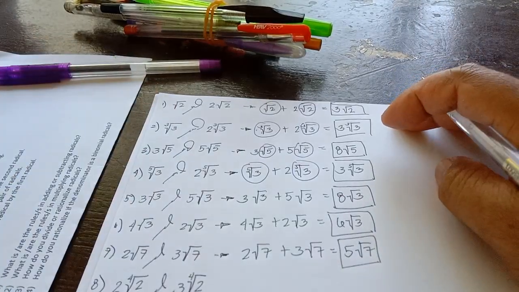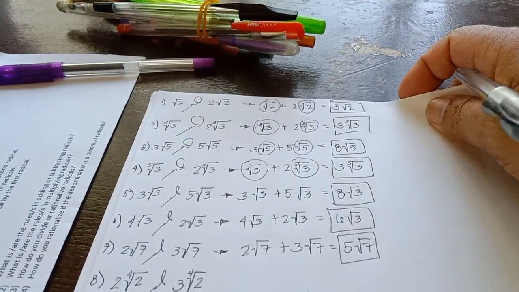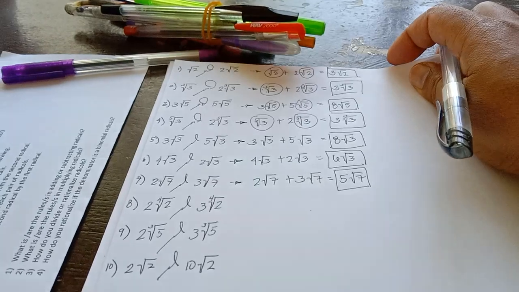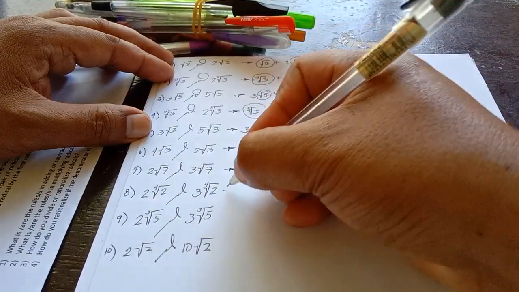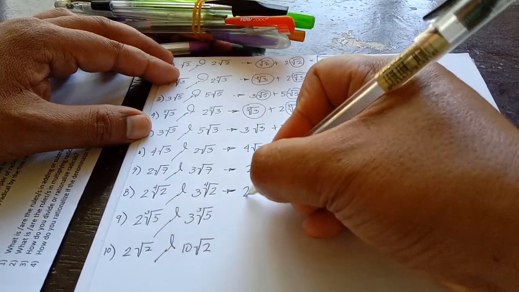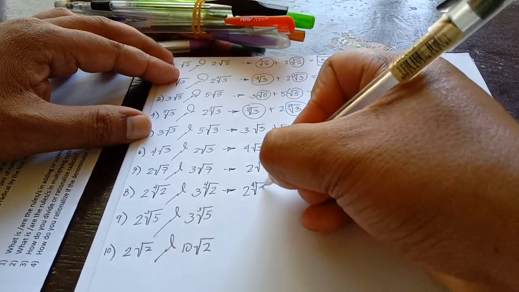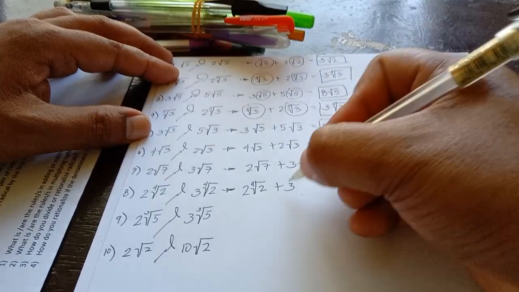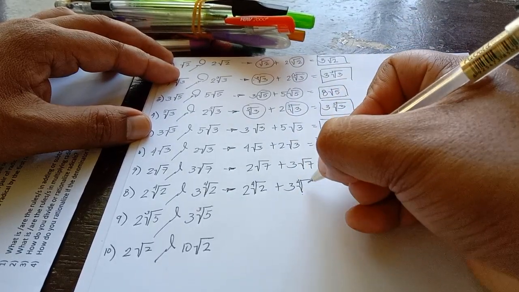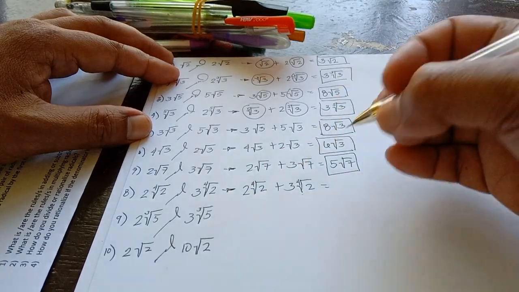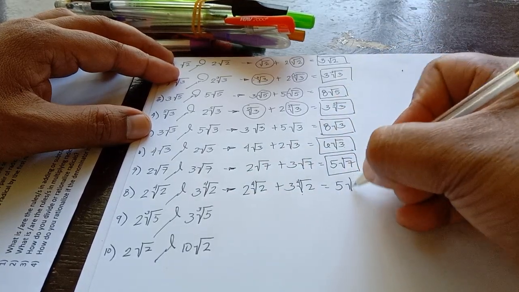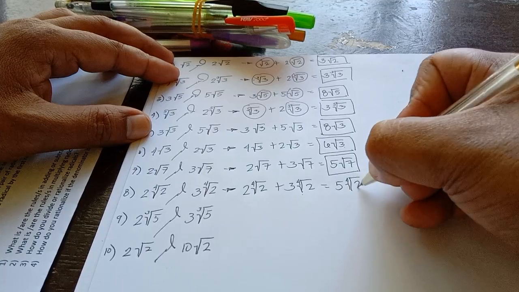So madali lang, ano? Nandito na tayo sa 8, 9, 10. Number 8, we have 2, 4th root of 2 plus 3, the 4th root of 2. So 2 plus 3 will be 5. And then copy 4th root of 2.